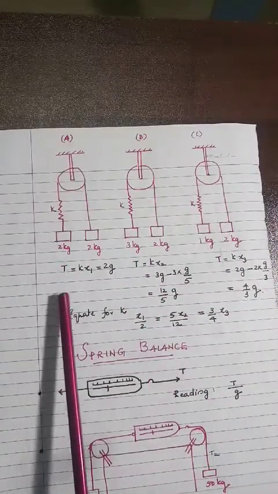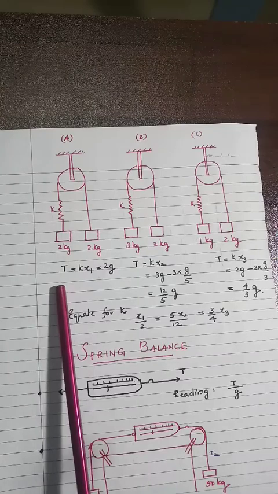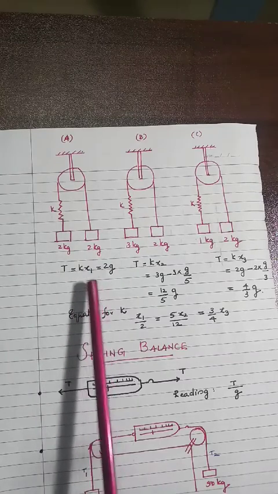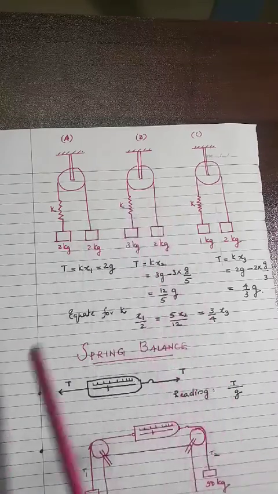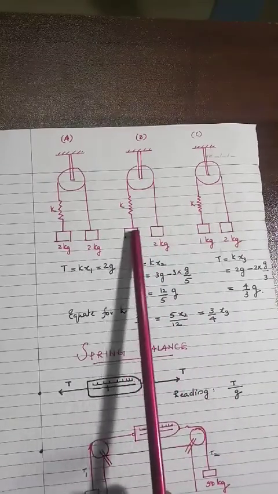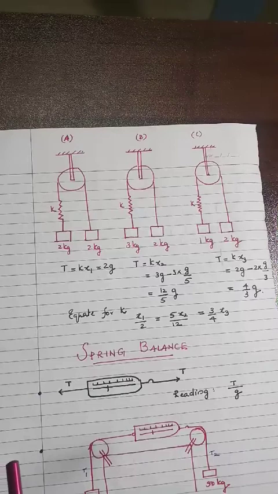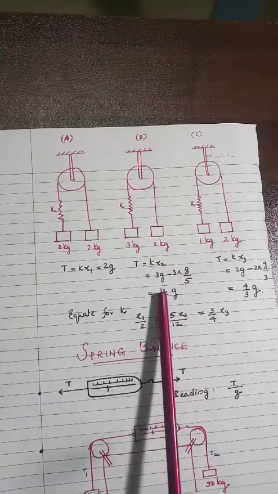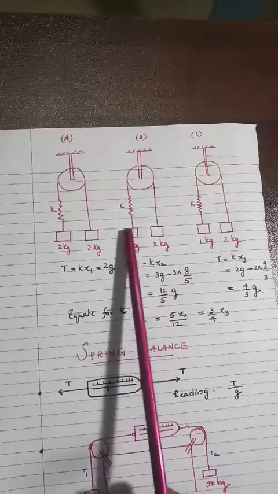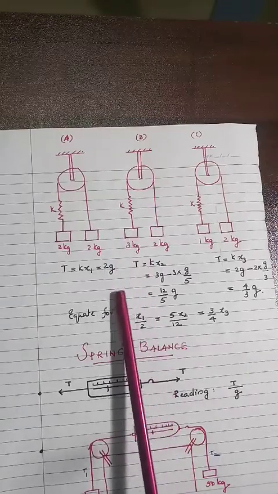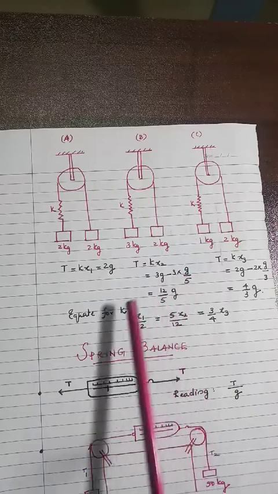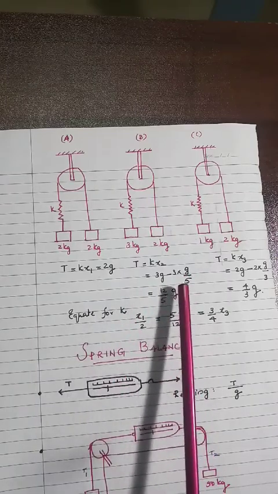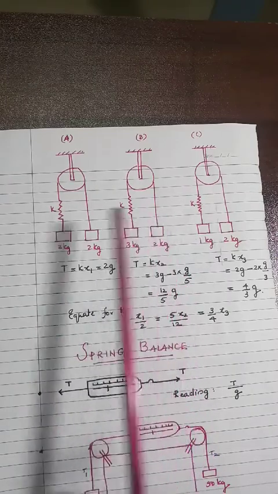So in this case we can write the expression that T is equal to K into x1, which is nothing but its weight 2 into G. But for this case the situation is different. So there is an acceleration. So T is K into x2, and if you consider this arm, 3G minus T should be equal to 3 into the acceleration of the body.